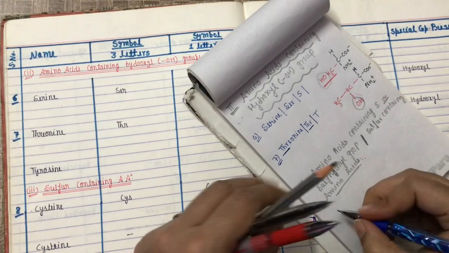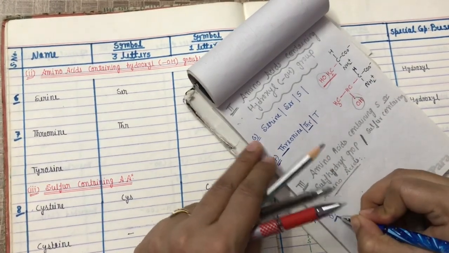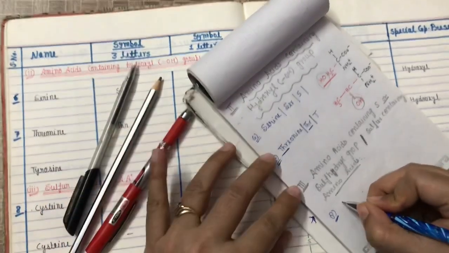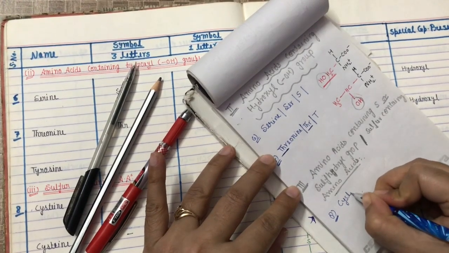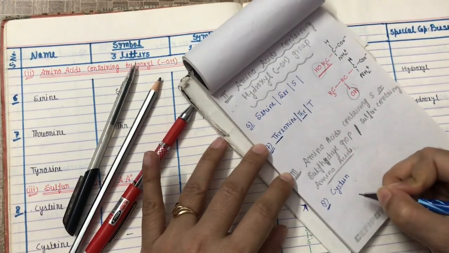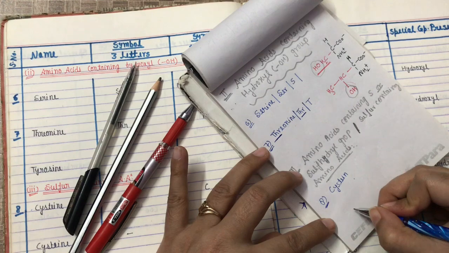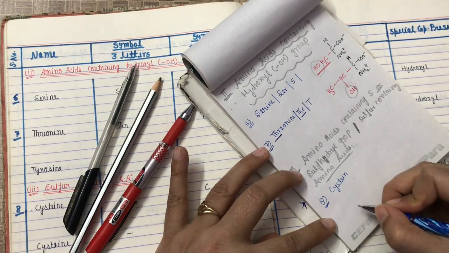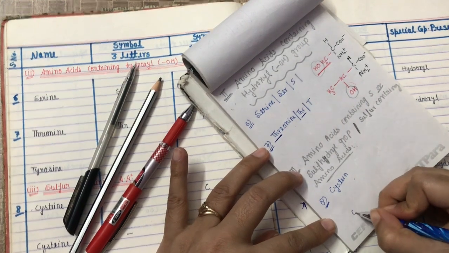So the eighth amino acid is cysteine, and another is cystine. Now cystine is the dimer of cysteine.